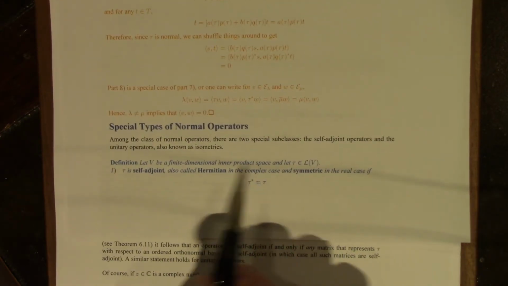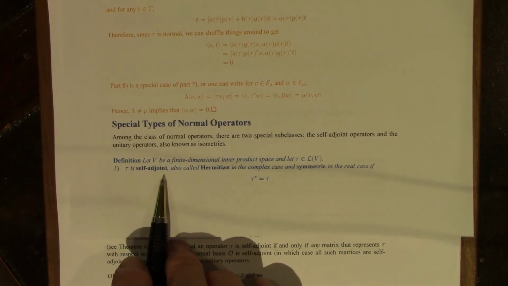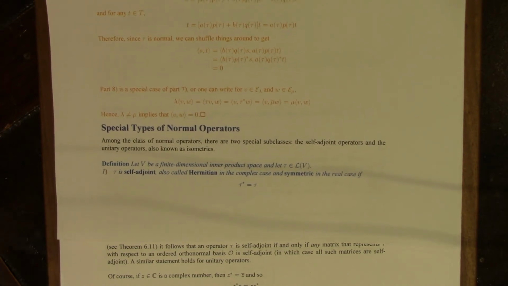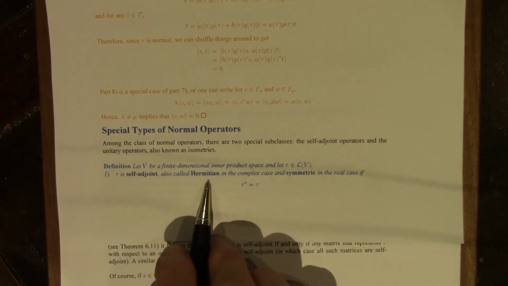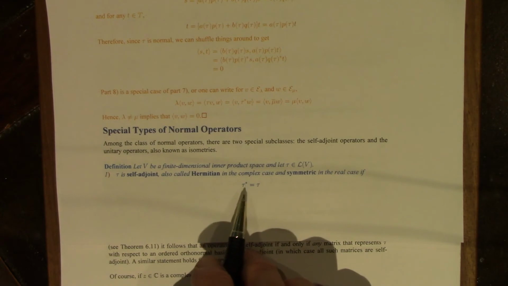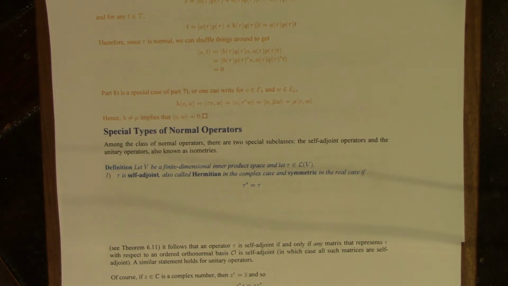Here are the formal definitions. V is a finite dimensional inner product space. Tau is a linear operator on V. Tau is self-adjoint. Unfortunately, there's other terminology associated with this, and it gets a little bit confusing. Tau is self-adjoint, also called Hermitian in the complex case and symmetric in the real case, if tau star equals tau. I will try to stick to the term self-adjoint. It covers both cases, but sometimes I may not, and others will not always. So you need to know the terms Hermitian and symmetric as well.